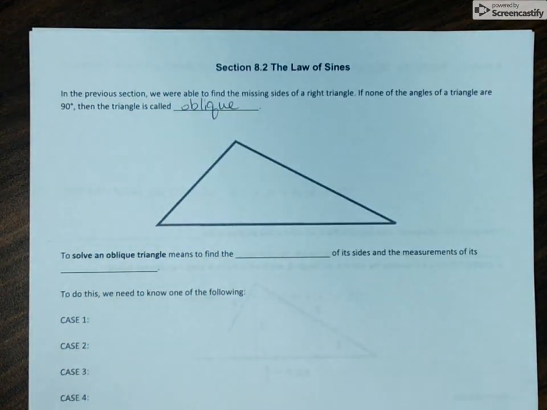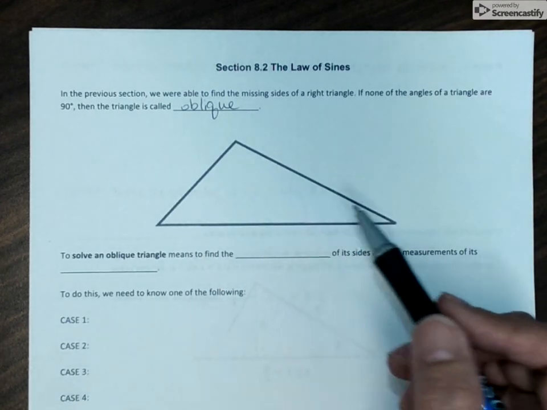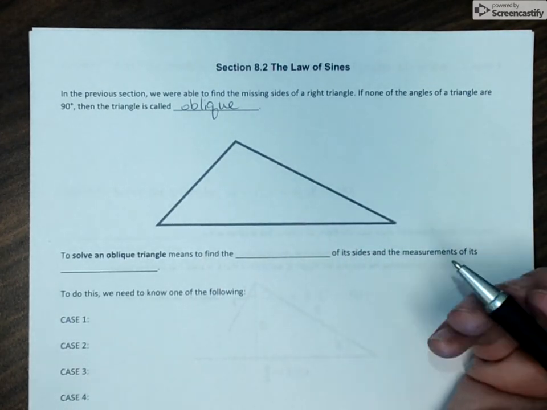There's some special cases, when you have two sides the same, you've got an isosceles, but all of those would be called an oblique triangle.